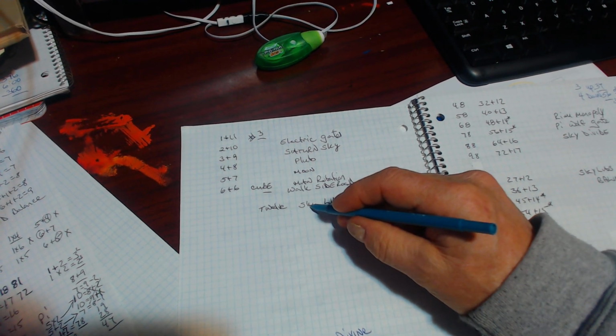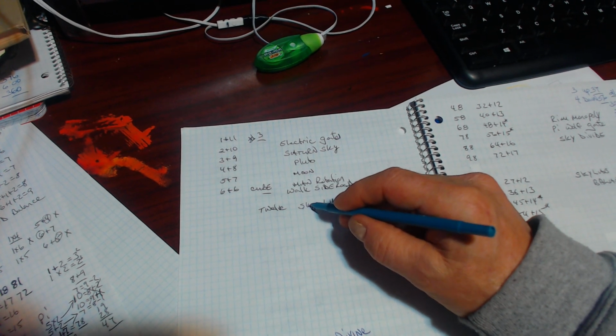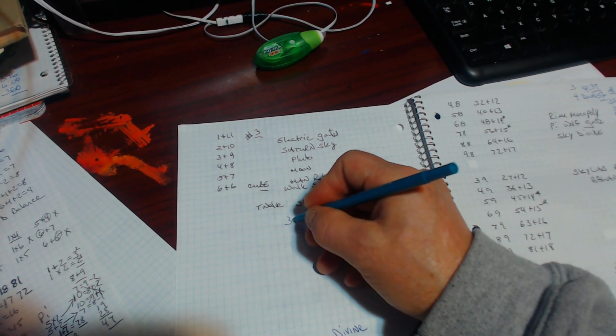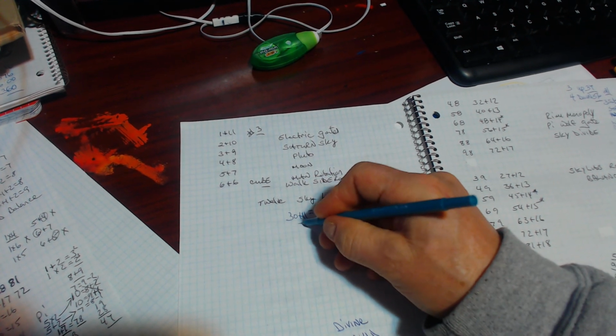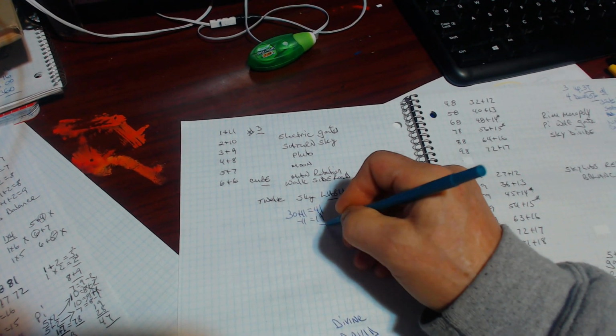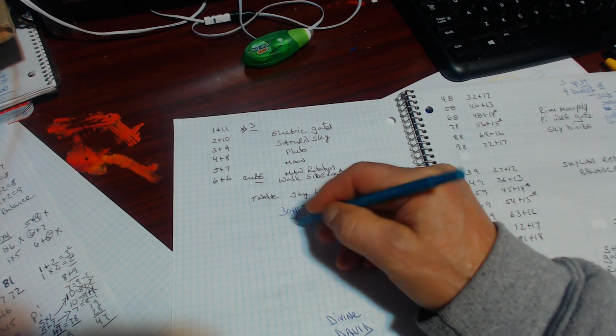40, 11, and 19. We're at 11 and 19, right? Which is 30 plus 11 equals 41. Minus 11 equals 19. 11 and 19, which can also, we'll recreate this. That's where it comes from.